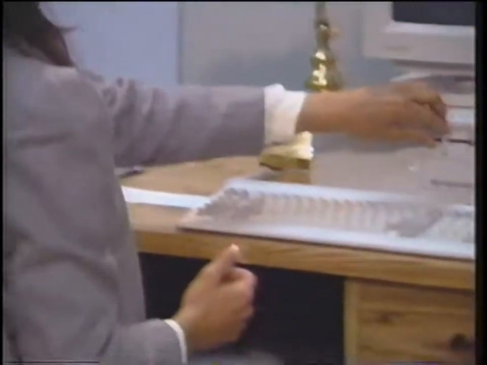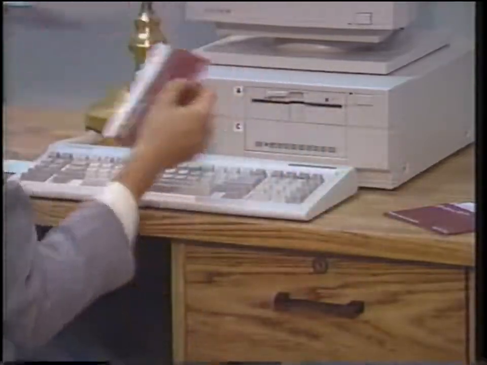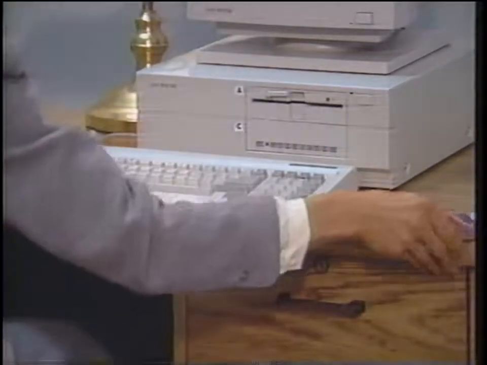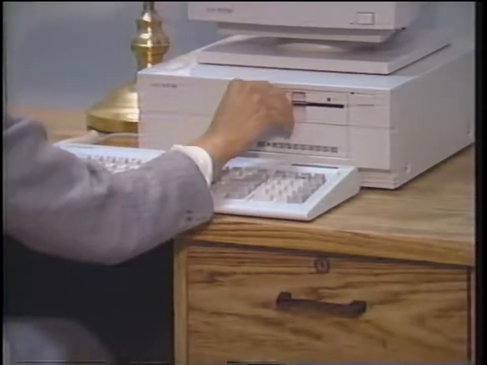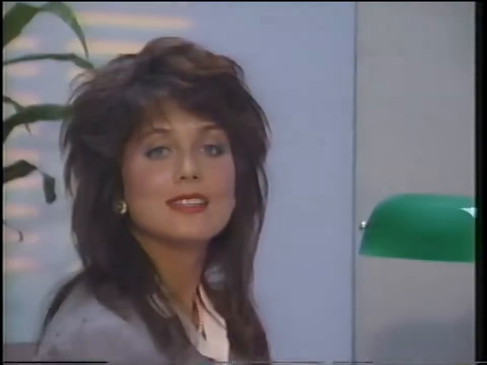Remove the recently formatted diskette from drive A. And place your MS-DOS system disk, or a copy of it, into the A drive. If your system has two floppy drives, insert the empty formatted diskette you just removed into the B drive. Now enter the following command, copy format.com B:. This tells DOS to copy the file format.com to the B drive.